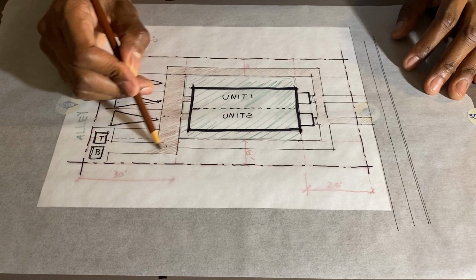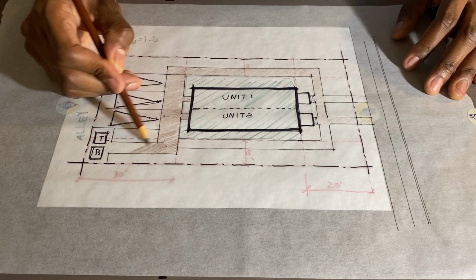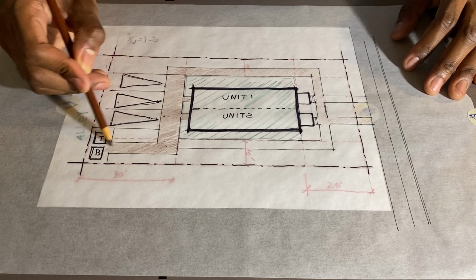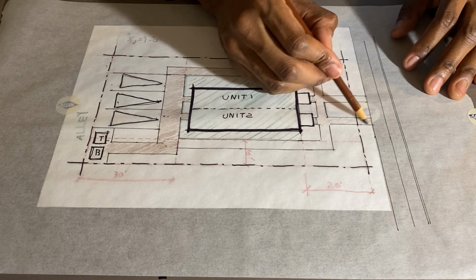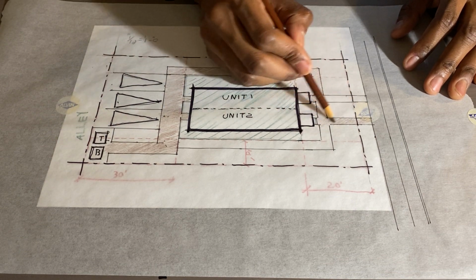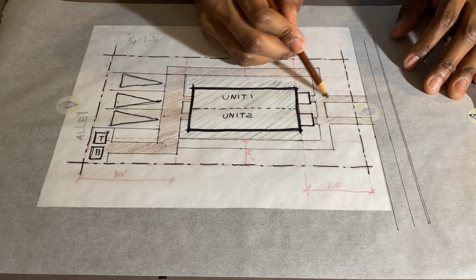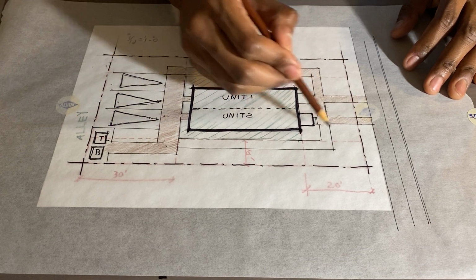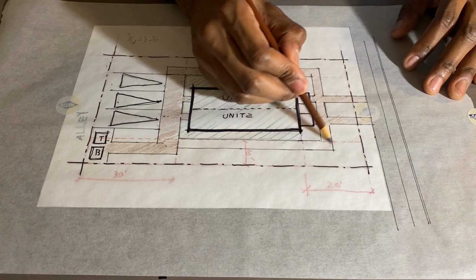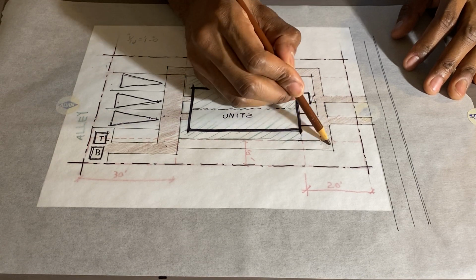These are the paths that people are going to use. Residents, occupants of the site are going to use to service the site, access the buildings, get the trash out, access the cars, etc., etc. Porch 1, porch 2. Let's just finish this side here.